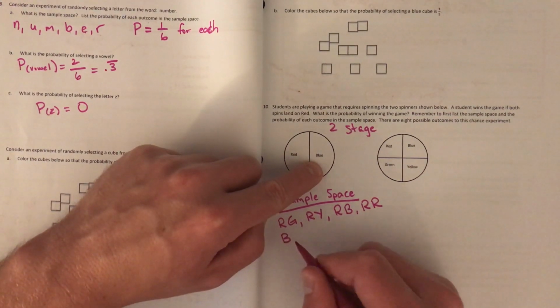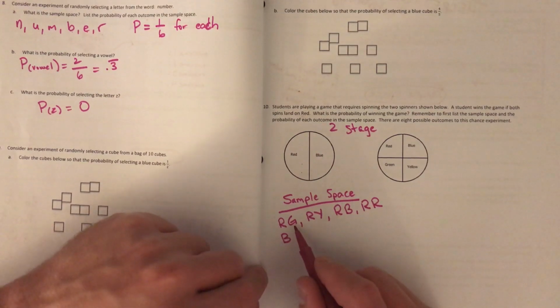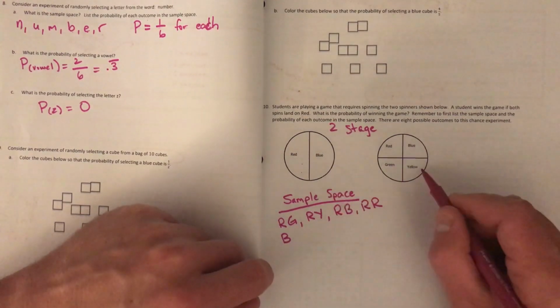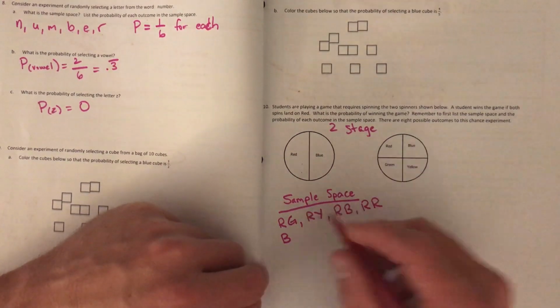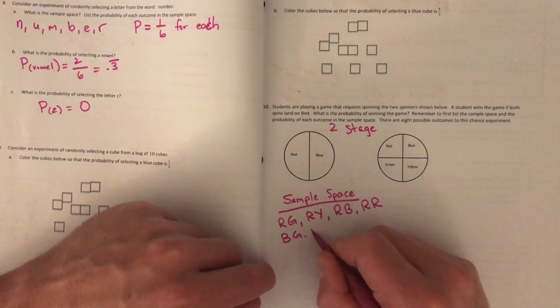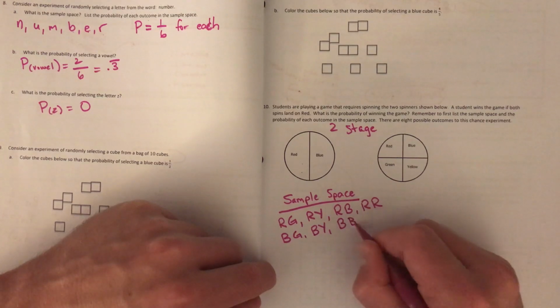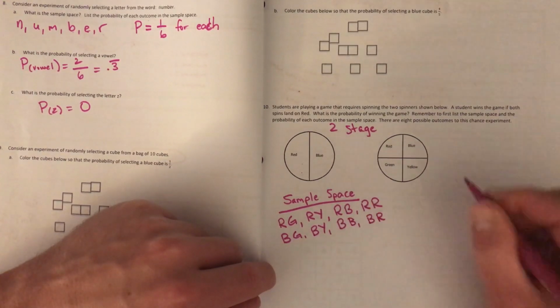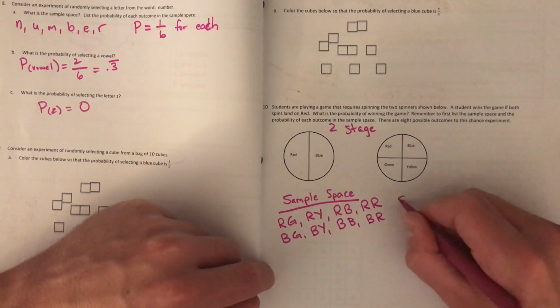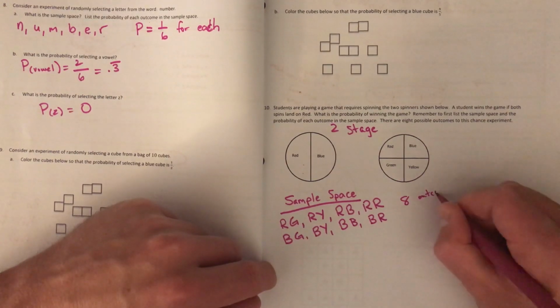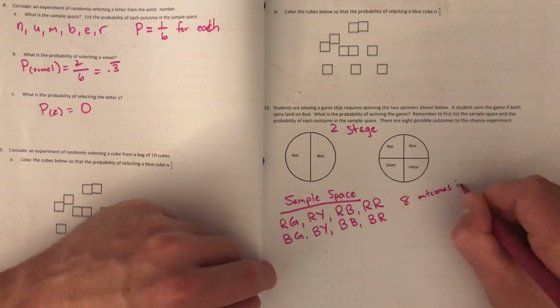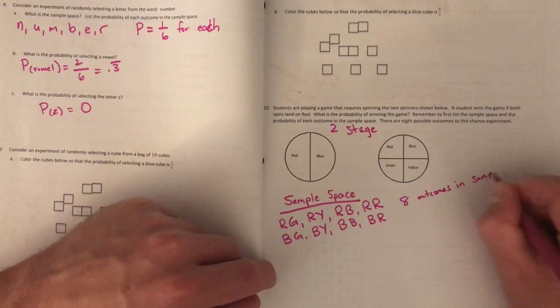You could get a blue in stage 1, and then it's going to be the same combinations as here, right? I could go blue, green, blue, yellow, blue, blue, blue, red. So there are 8 outcomes in the sample space. So that's an important number for us, right?